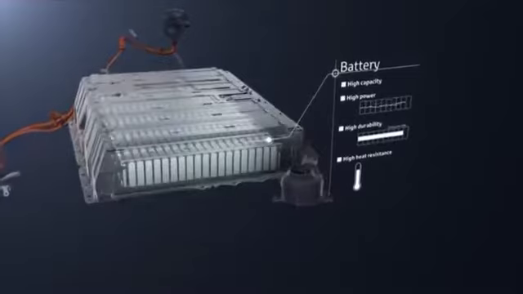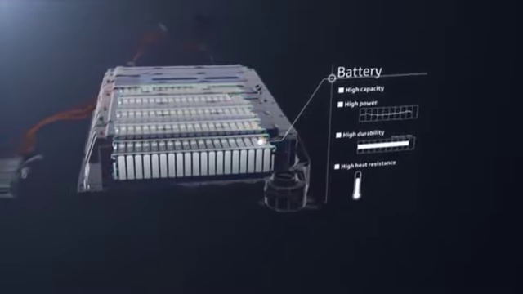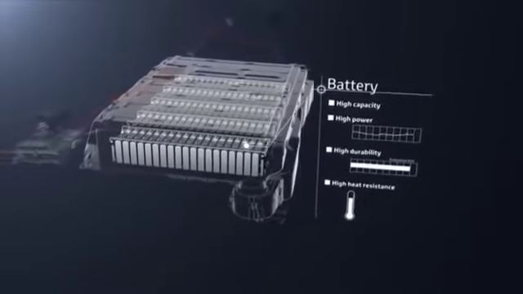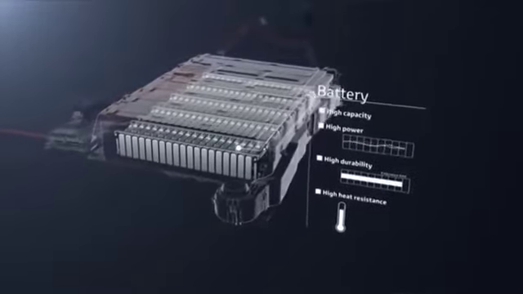A battery has a large capacity for storing electrical power and supplying it to the motor to power the car. These are high-output batteries with superior durability and heat resistance.